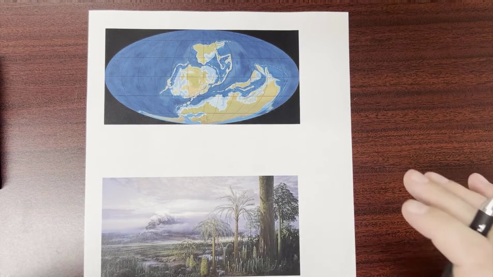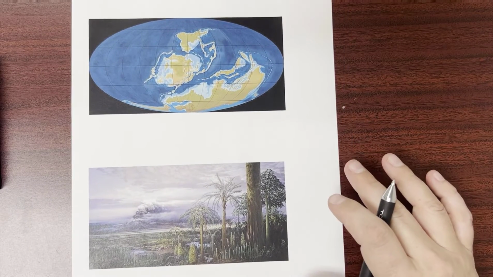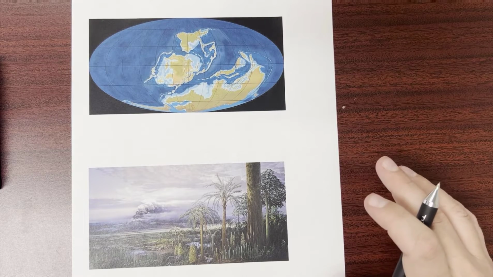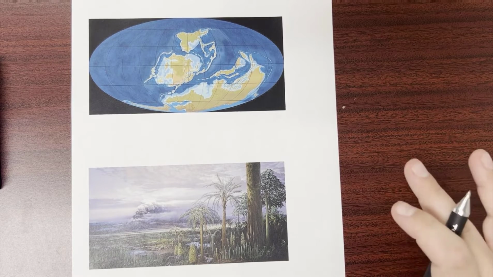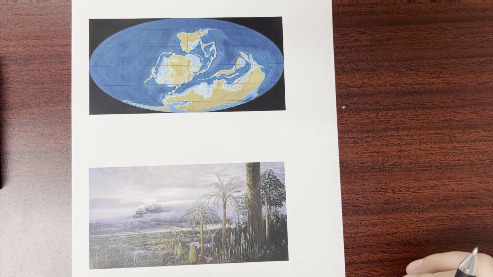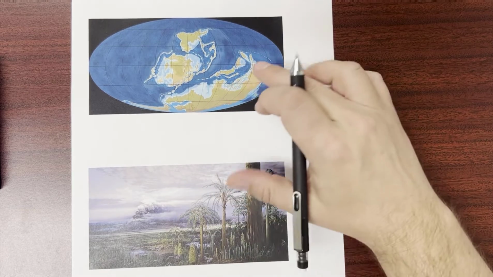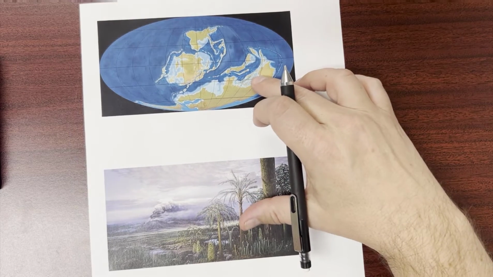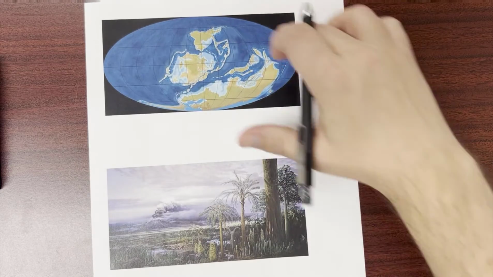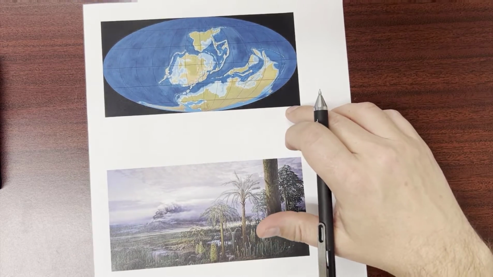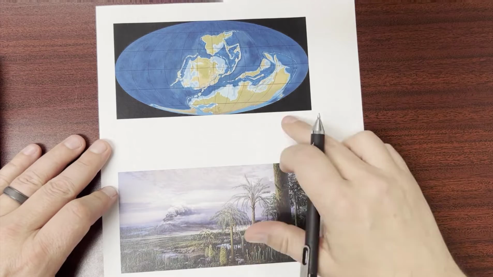So what's the brief explanation of how this happened? I mean, this could take hours to explain, but I'm just giving you a quick rundown of how this happened. 400 million years ago was the time of the Devonian period, okay? And this is how Earth looked.